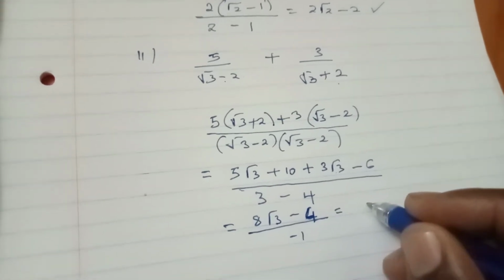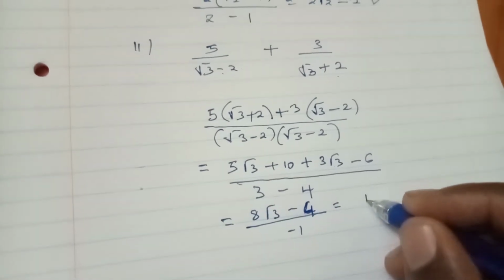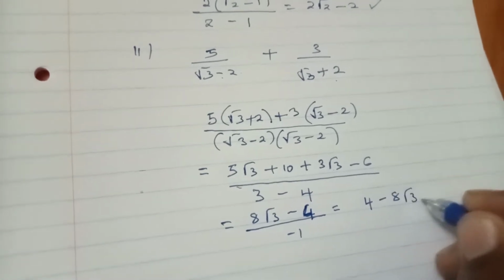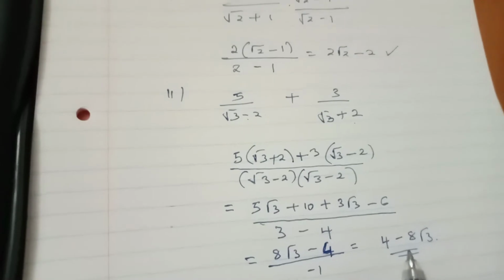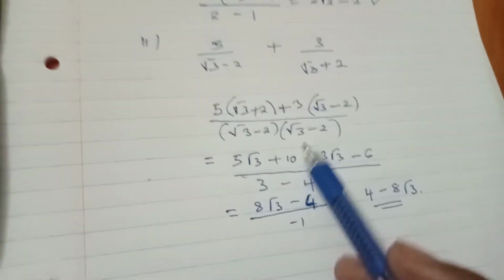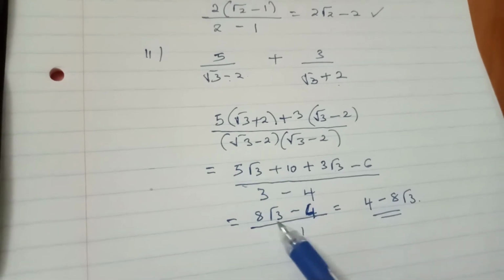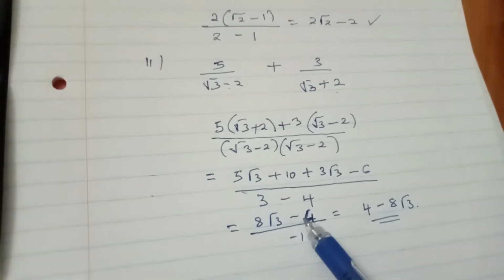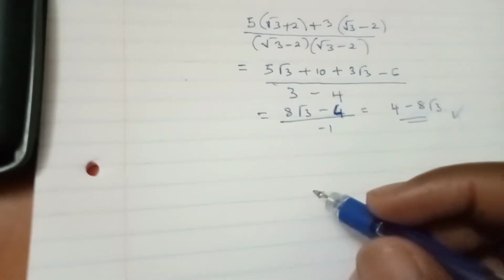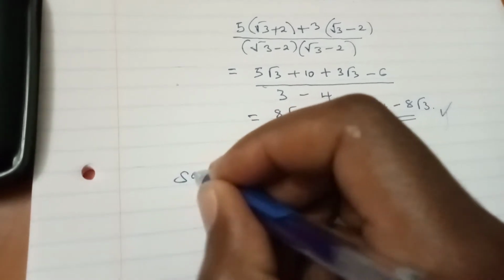So when you simplify here, we're going to have 4 minus 8 square root of 3. I think that one is making sense, because this one squared is a 3, this one squared is a 4, so you must have a negative there. Okay, that checks. We go to another question here, which is involving logarithm.